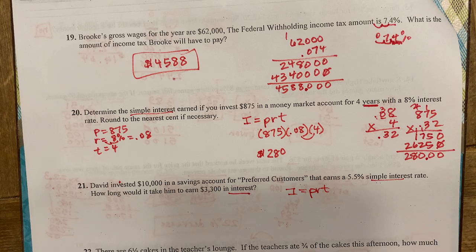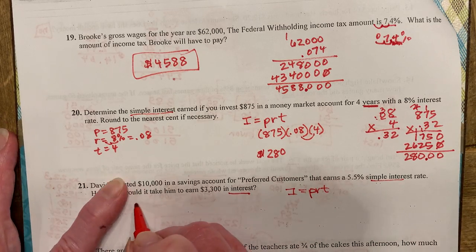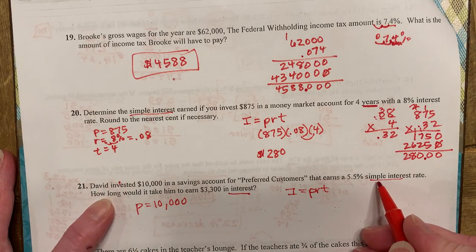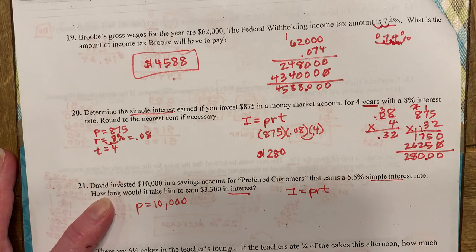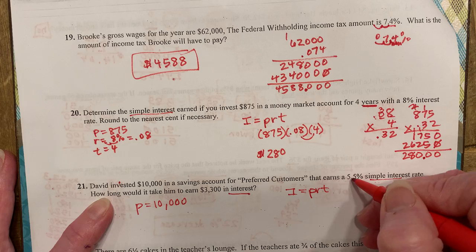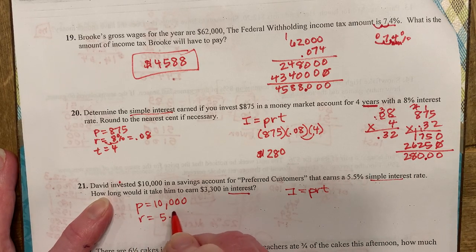I'm going to use the same values, all right? So the invested part, that's his principal. So that's the P, 10,000. The interest rate, that's the percent, right? 5.5%. So I'm going to change that into a decimal. It's got a decimal, so I'm going to move it 2 places. So the rate becomes 0.055.